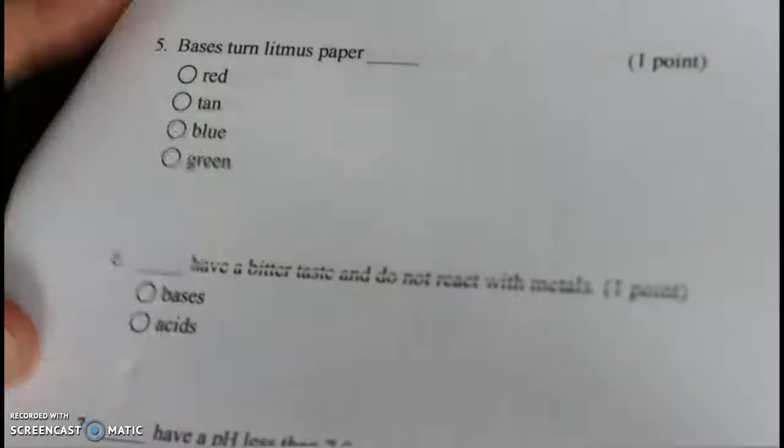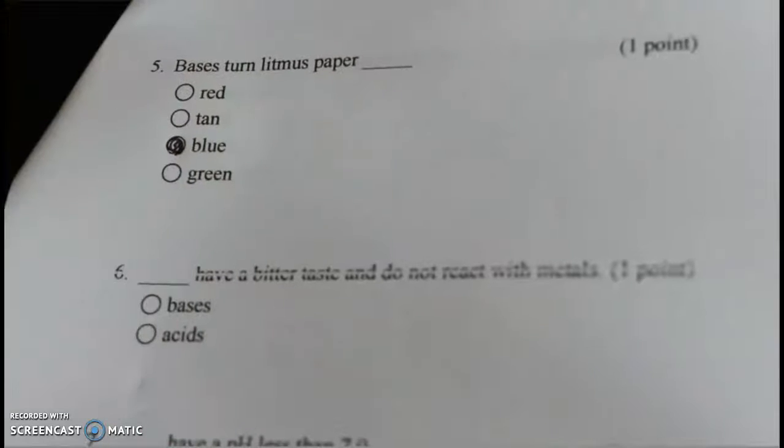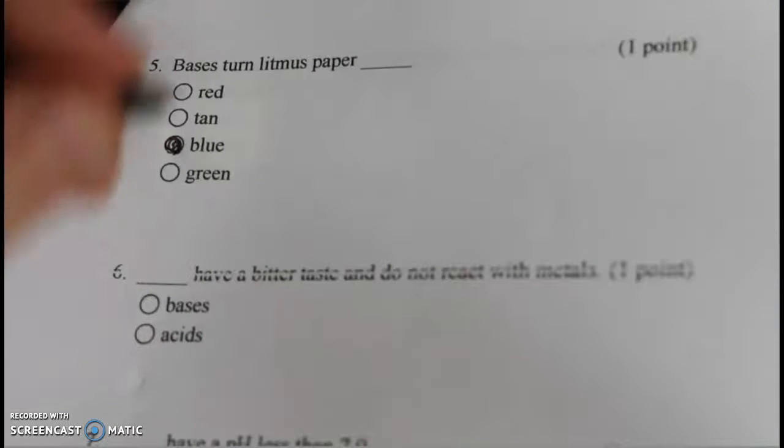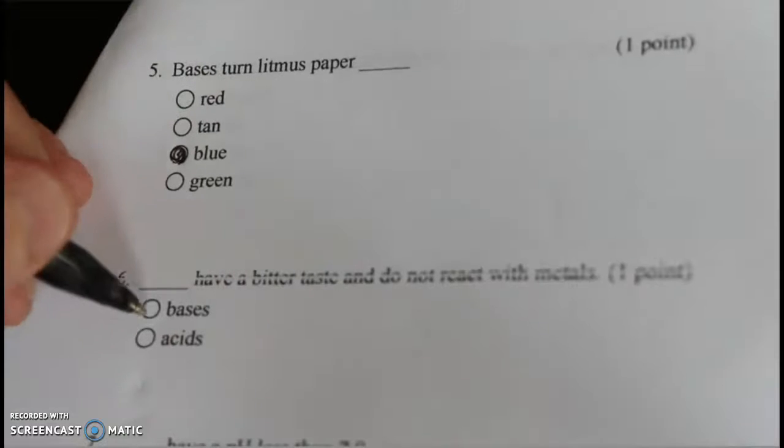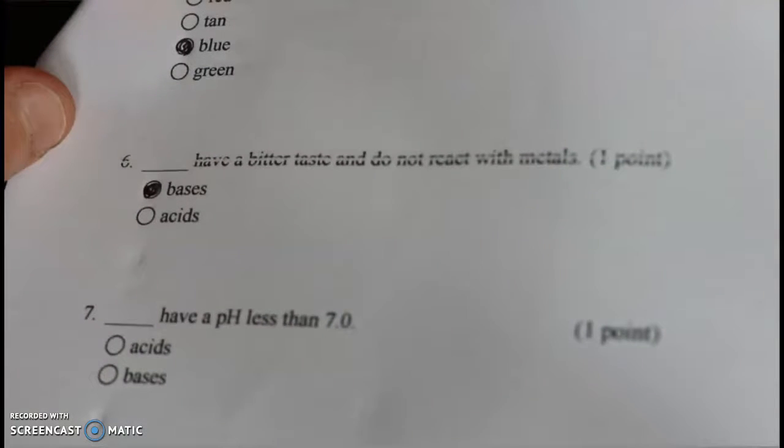The next couple of problems are pretty quick ones, just a little bit of terminology kind of stuff. Bases turn litmus paper blue. Bases have a bitter taste and do not react with metals. Acids tend to be sour and they tend to react with metals.